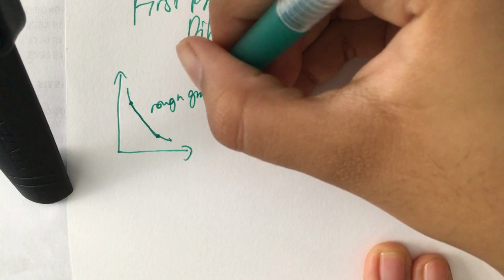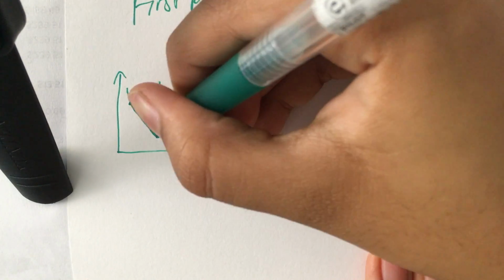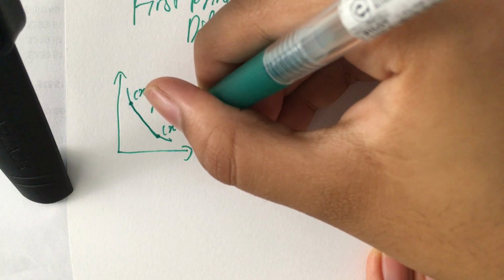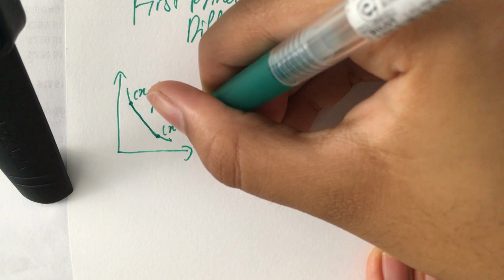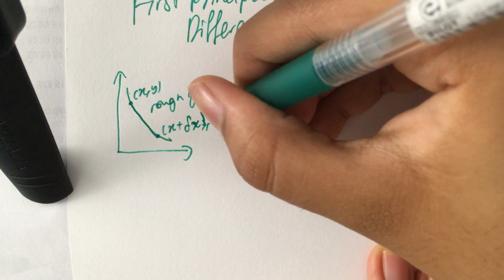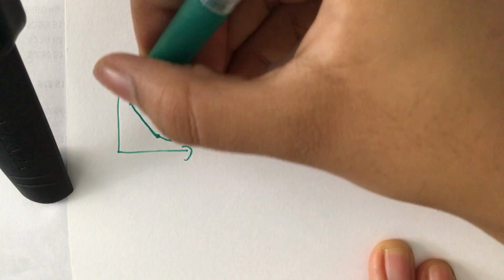And obviously that's not the gradient. So in order to make it more and more the gradient, you keep decreasing the distance between those 2 points until you reach a point where the 2 points are pretty much the same point. And that's when you get the differentiation, the gradient of the line at that particular point.